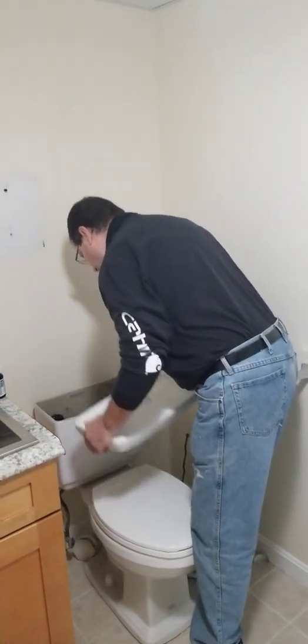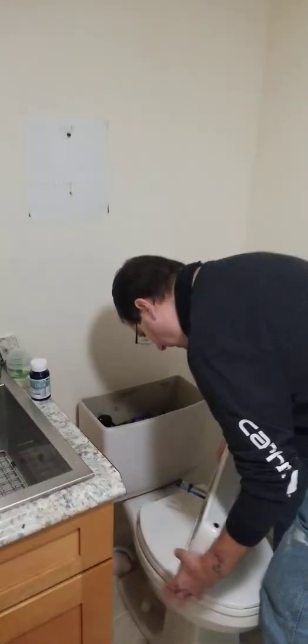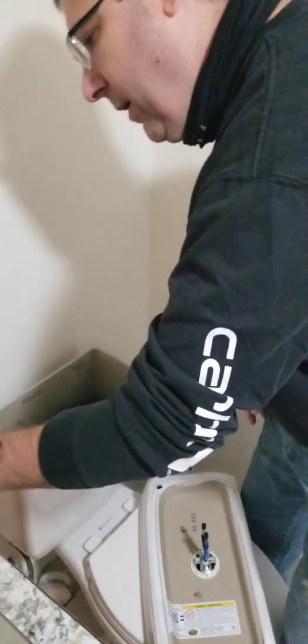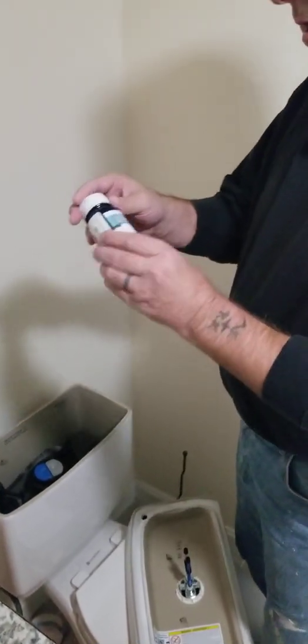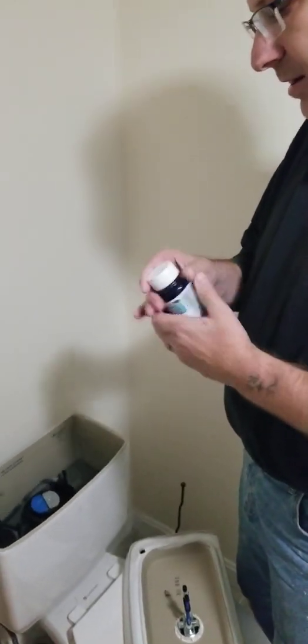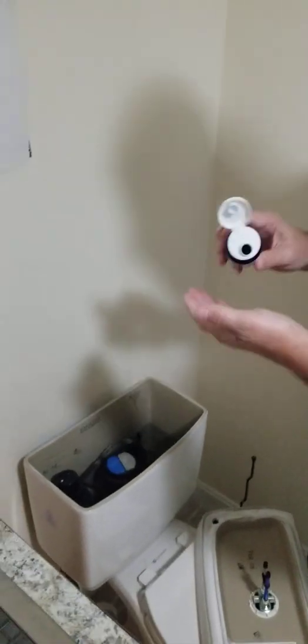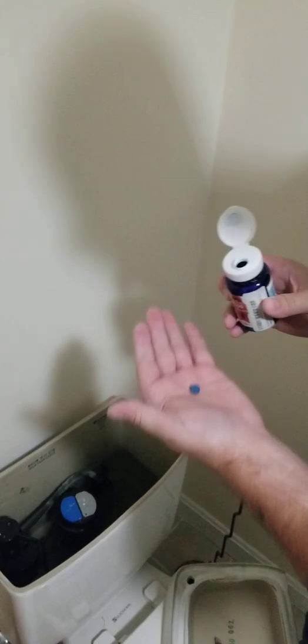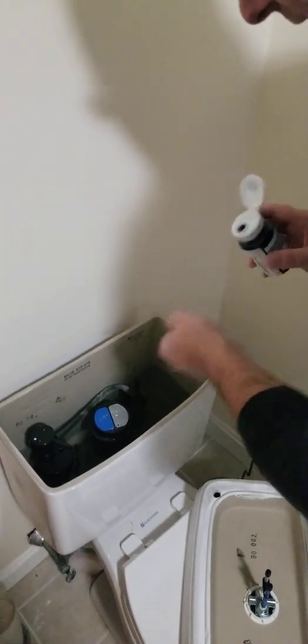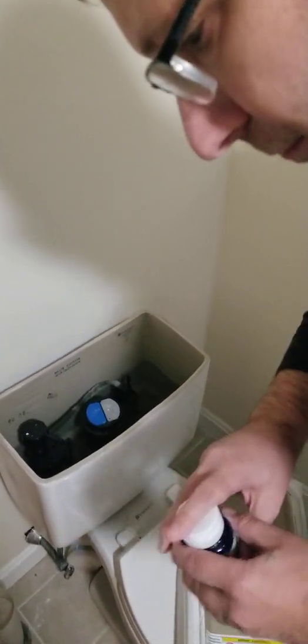What we'll do though is we're going to take this toilet and drop a Blue Streak tablet in there. Kind of funny it's called Blue Streak, huh? You guys out there who understand? It's a dye tablet, and you can put a couple in there. What we want to do is just make the toilet blue. We're going to let that sit now.